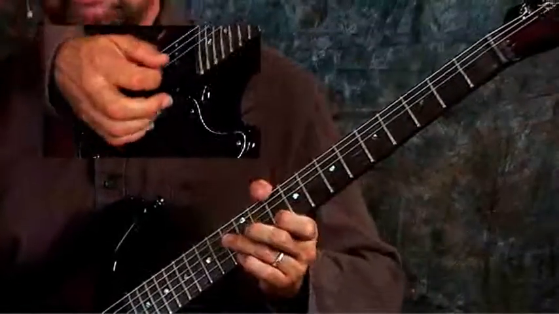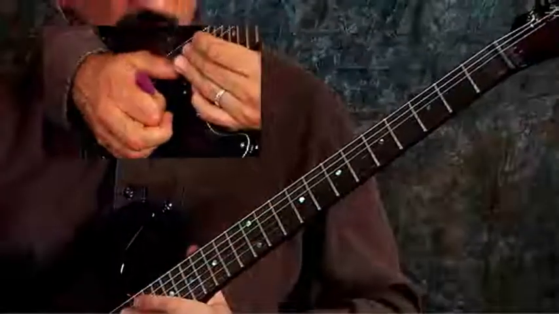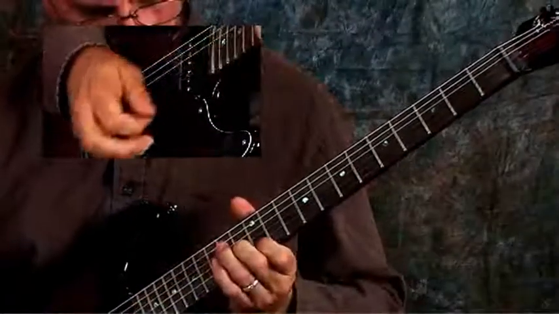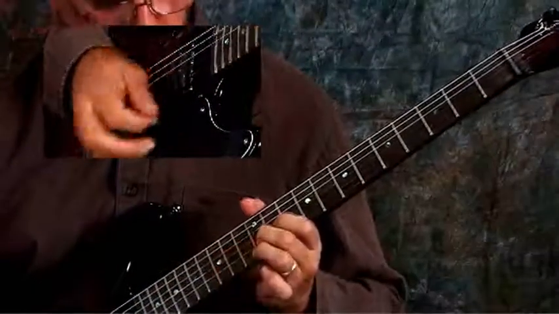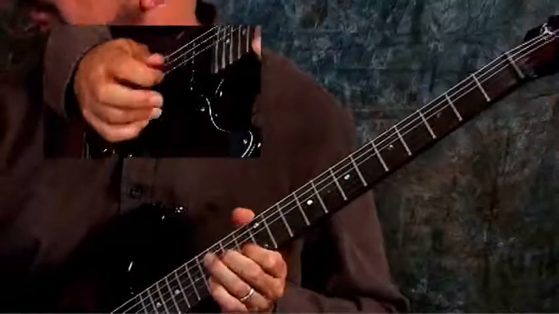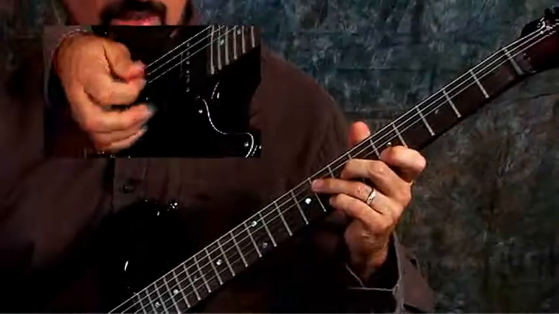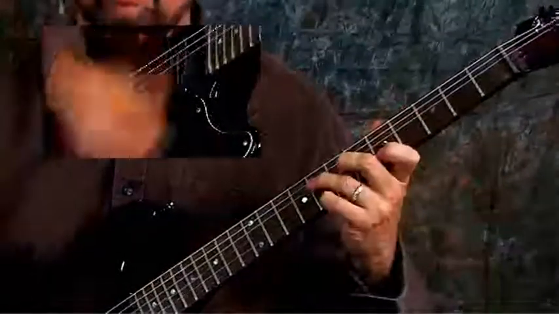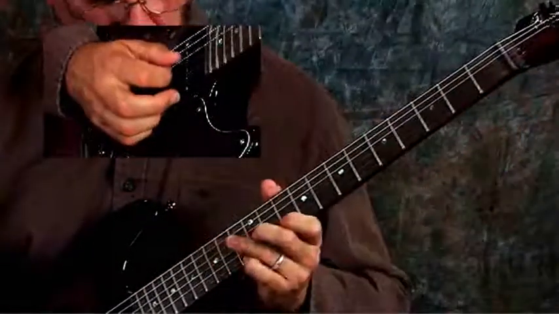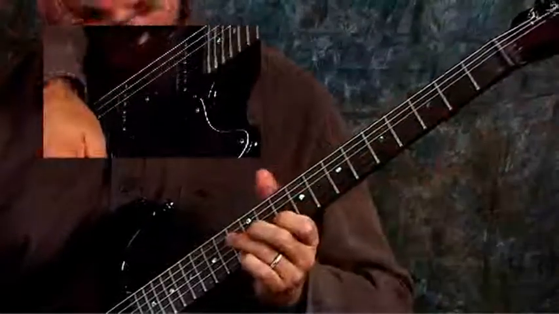Now, that particular 9th chord, do you remember what is that? Jingle Bell Rock. And you hear the singing, and all of a sudden, there's your chord, and that's a 9th chord right there.